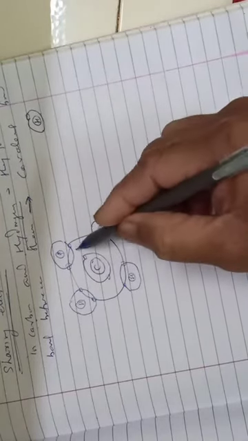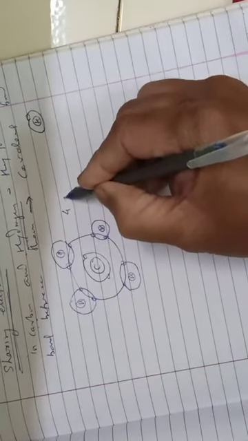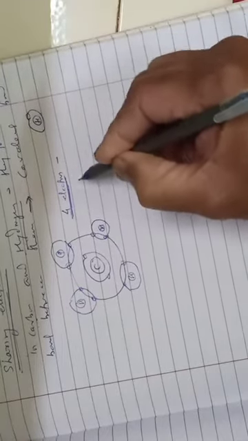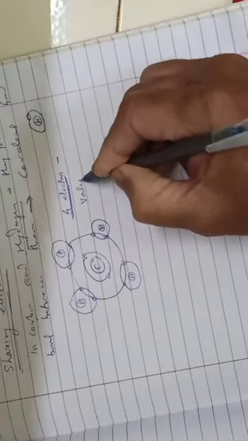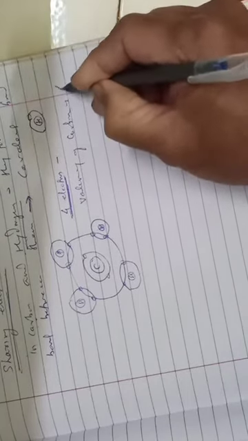As a result, carbon's valence is completed. So carbon shares how many electrons? 4 electrons. Due to that, the valency of carbon is how much? 4, because it shares 4 electrons.